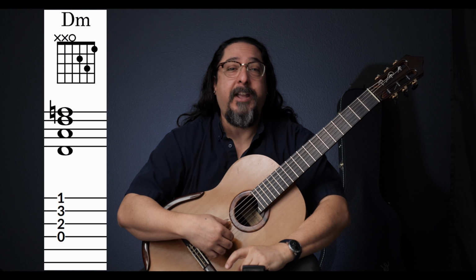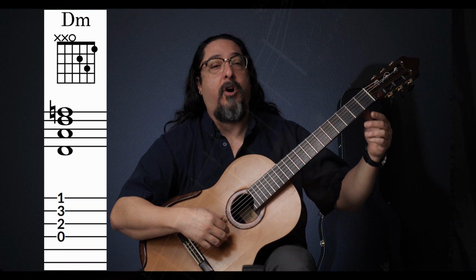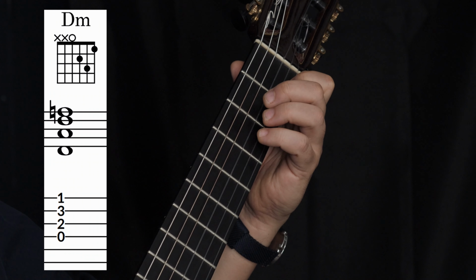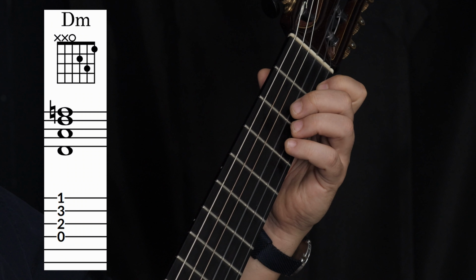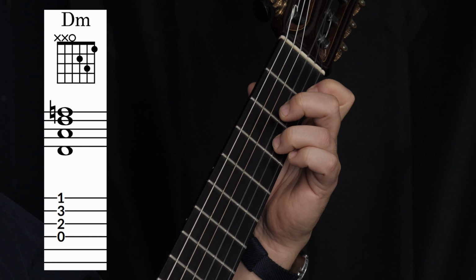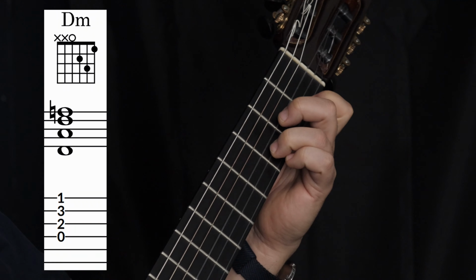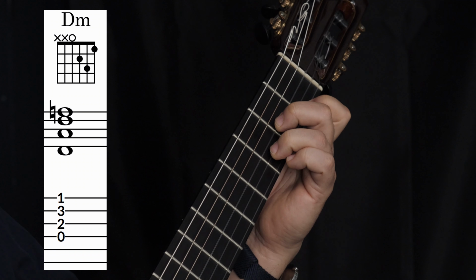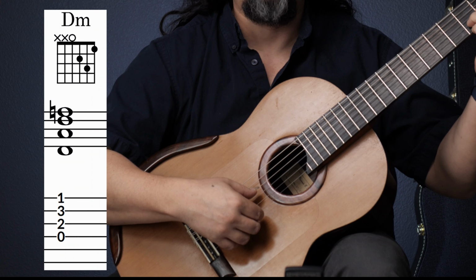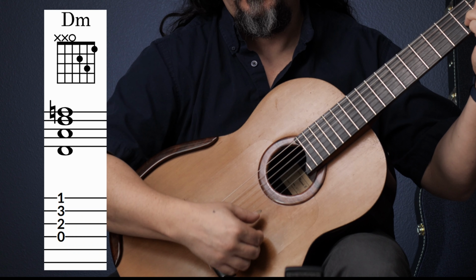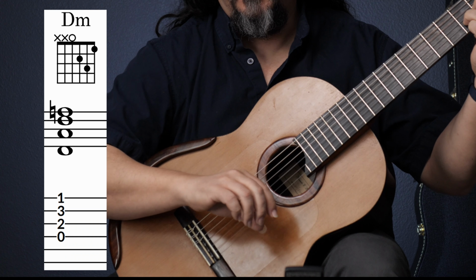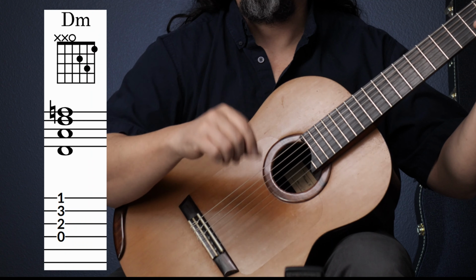The D minor chord is played by placing your first finger on the 1st fret of the 1st string, your third finger on the 3rd fret of the 2nd string, and your second finger on the 2nd fret of the 3rd string. Leave the 4th string open and play from the 4th string up, and you're playing D minor in its root position.